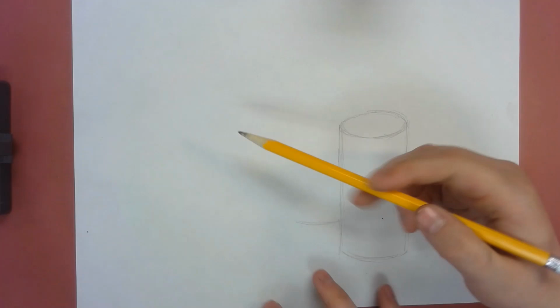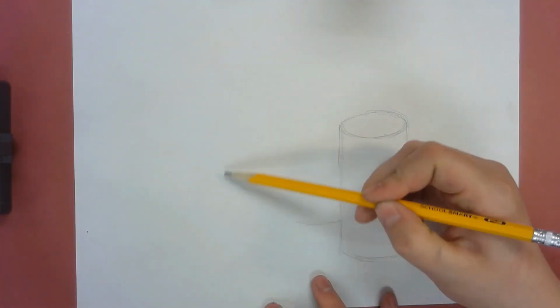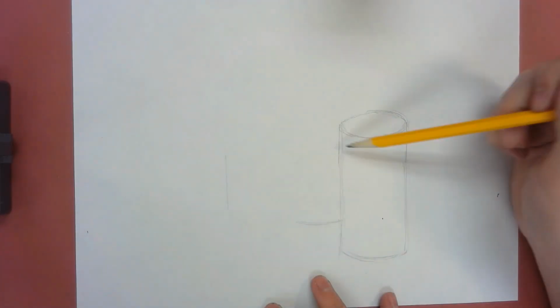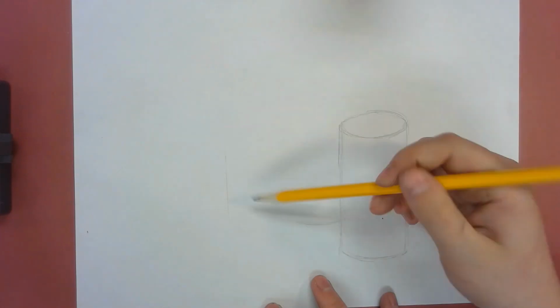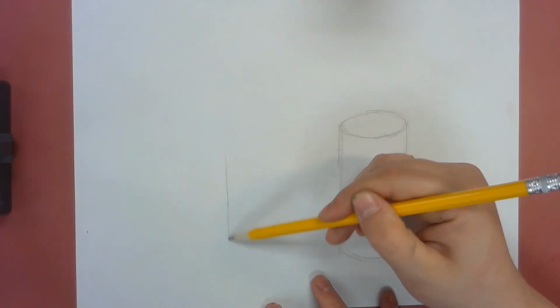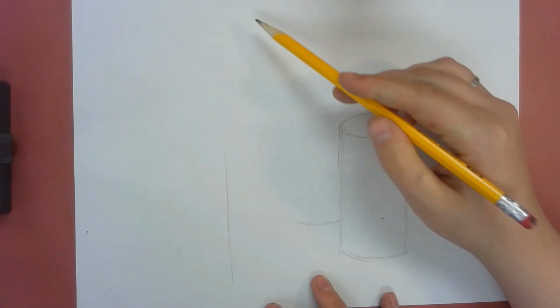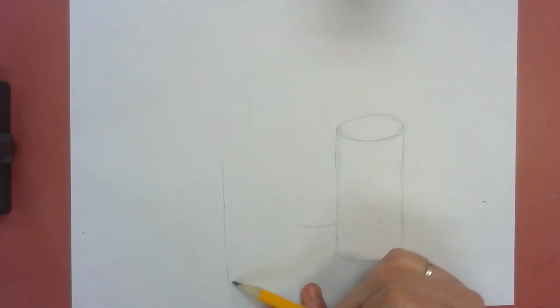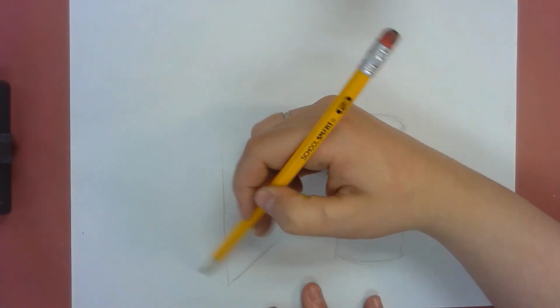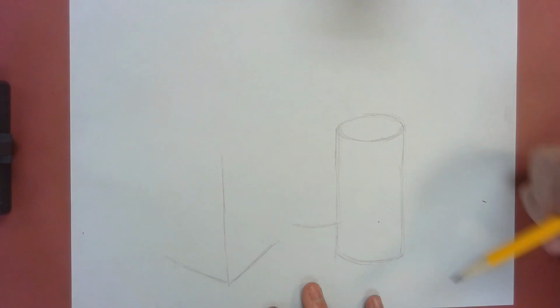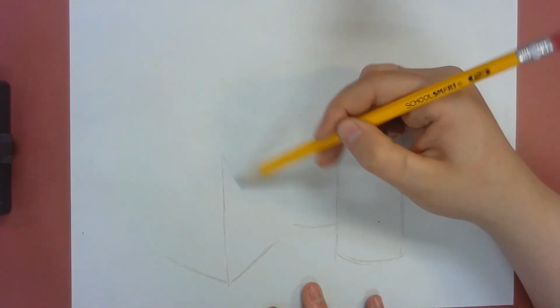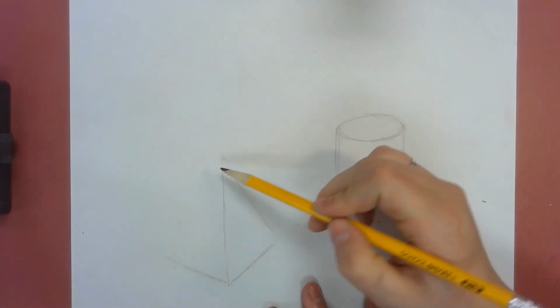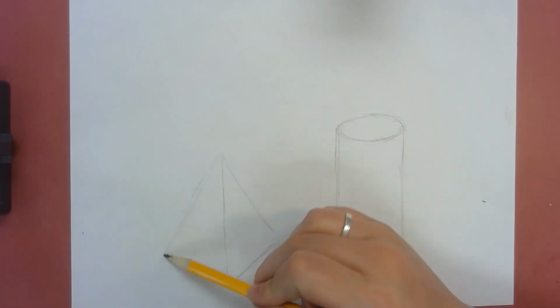So to draw my triangular prism, I see a line that comes to about this height on my cylinder. And actually the corner of my triangular prism comes further down, or further forward, than my cylinder. And then I see two lines that go back this way. And then I've got a triangular shape here, and a triangular shape here.